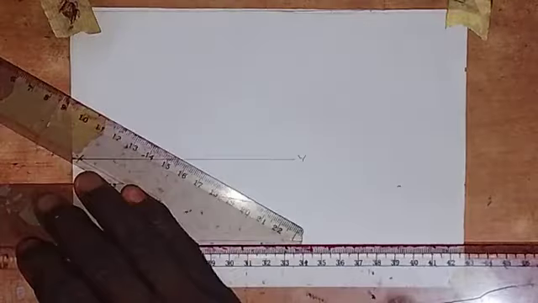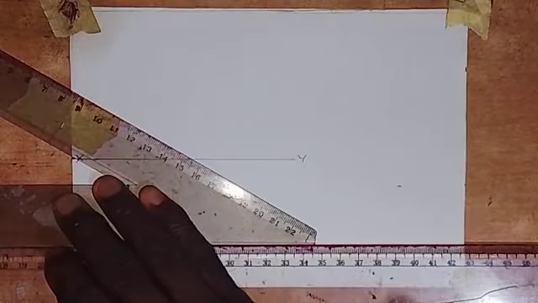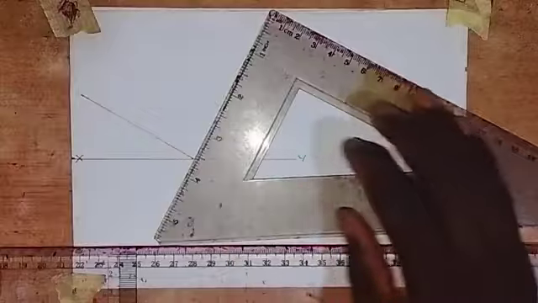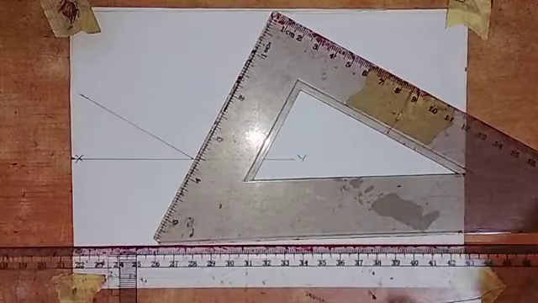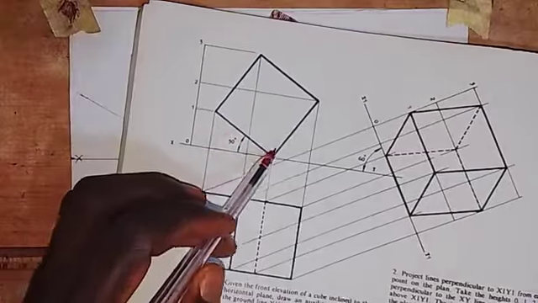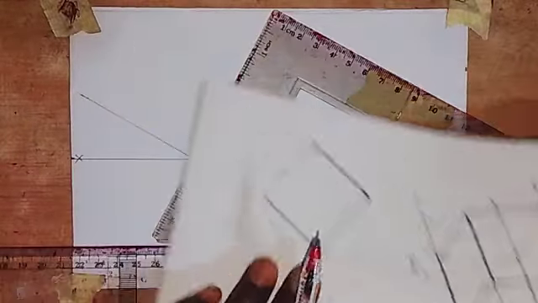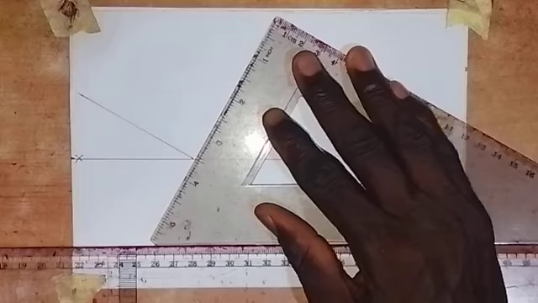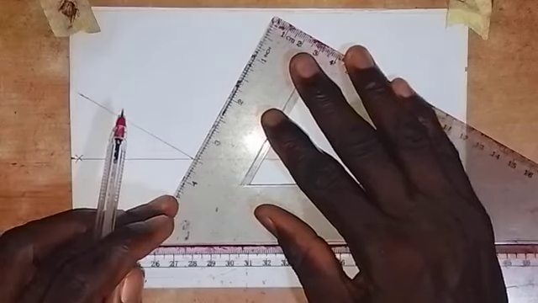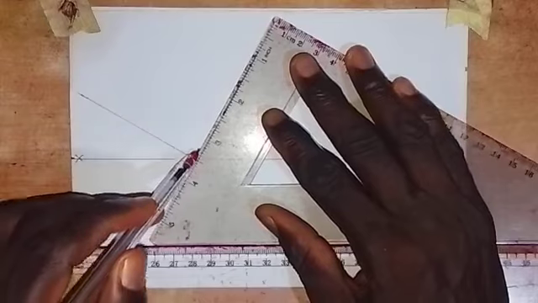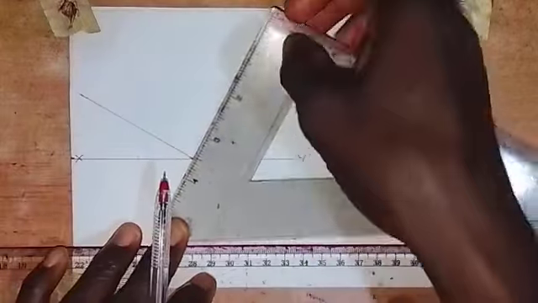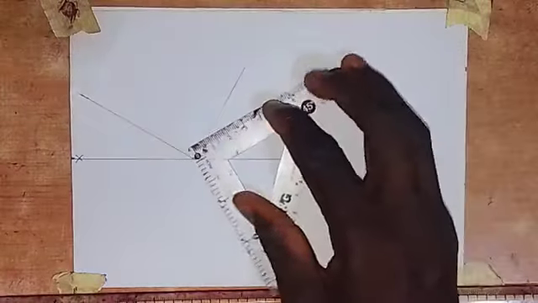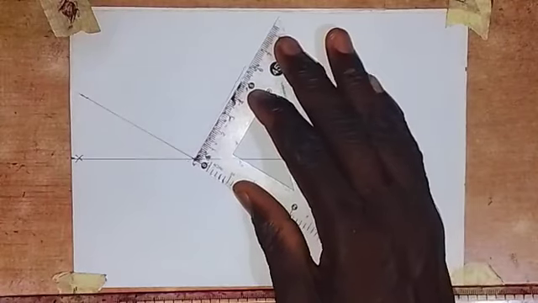As we see it in the drawing, for the side that is at an angle of 30 degrees to the horizontal, take your 30 degree set square and draw the line in this direction. The other line and this line are at right angles to each other. So use the 60 degree side of the set square to draw a line from where this line touches the xy line, in this direction. Then we take the measurements. We are going to take 50, since it is a cube.